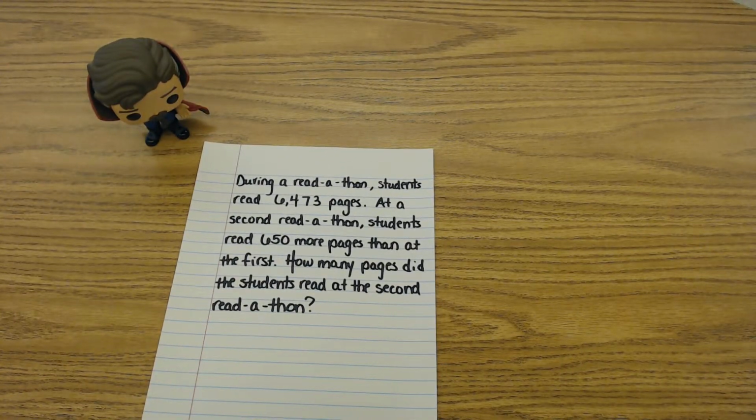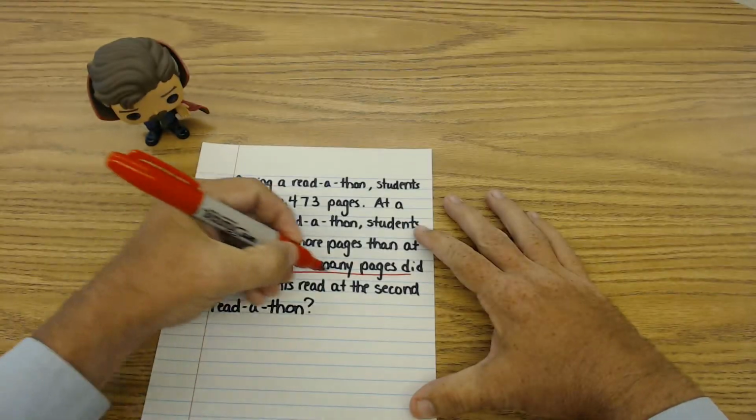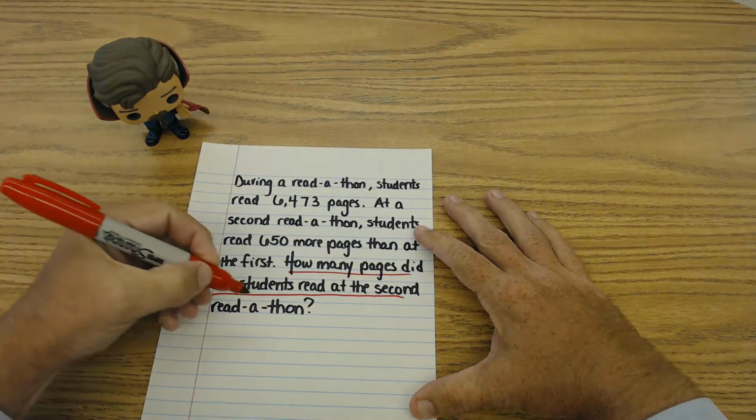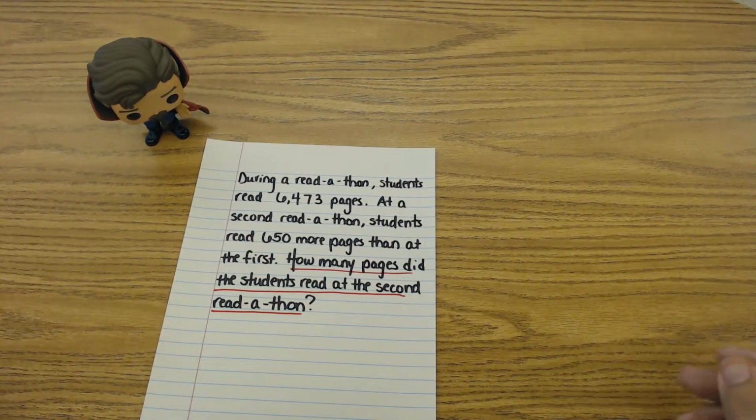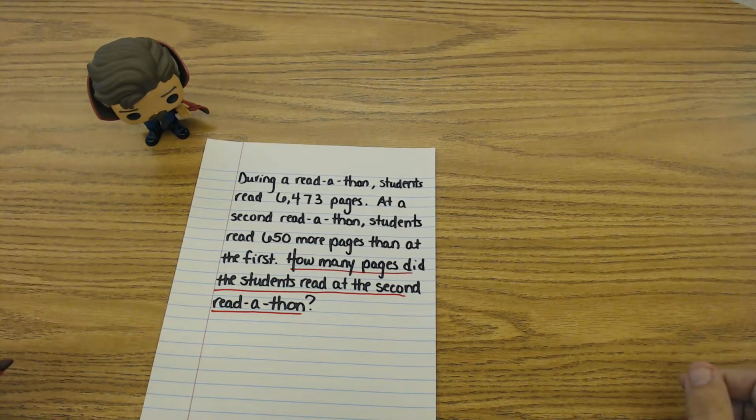During a readathon, students read 6,473 pages. At a second readathon, students read 650 more pages than at the first. How many pages did the students read at the second readathon? In order to solve this, we begin by underlining the question that we're asked to solve. This helps keep students focused on the work that they need to do, and it also provides a check when they get an answer at the end. Does it answer the question they're actually asked about?